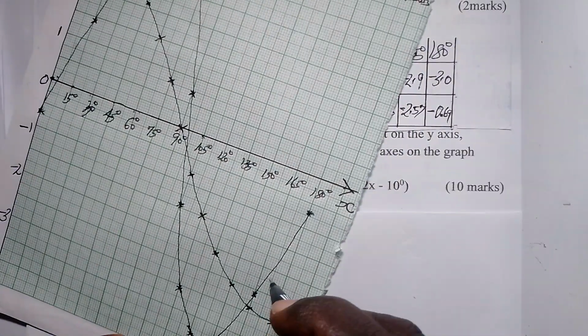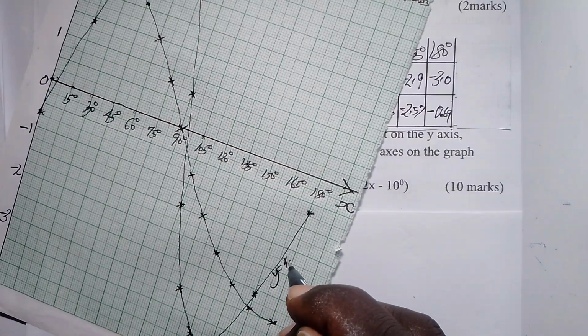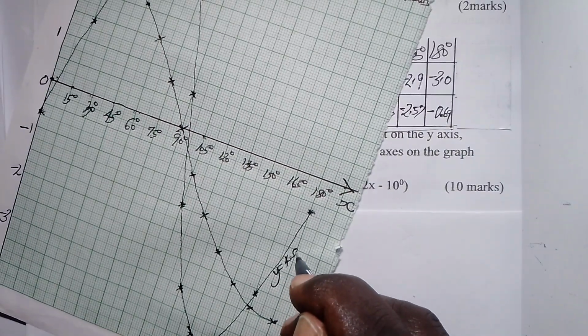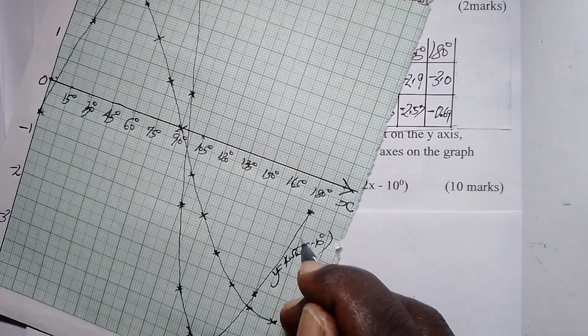So this is a function y is equals to 4 sine x minus 10 degrees, like that.